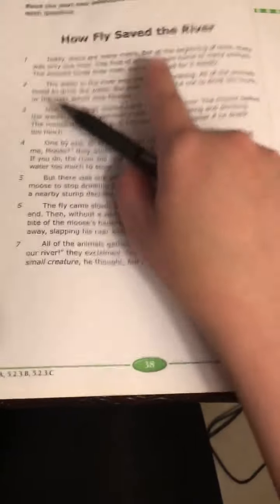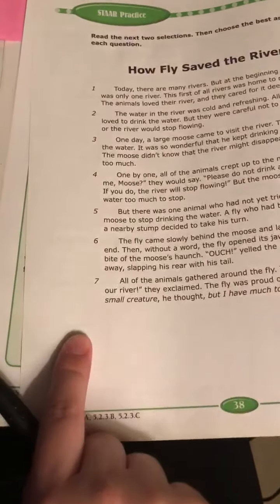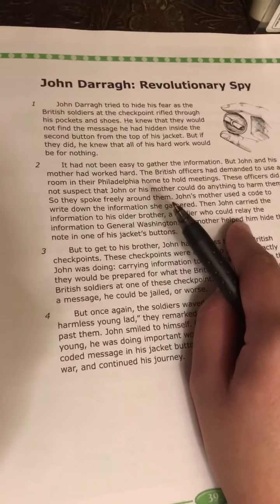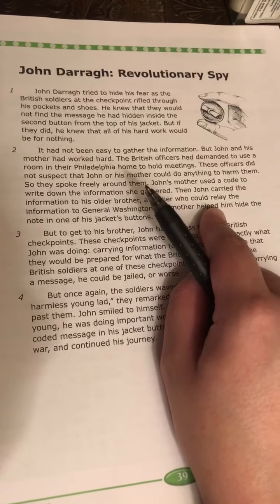You're reading How Flies Saved the River. You're going to do your unwrap, your summaries. John Dara, the Revolutionary Spy, you're going to do the same. Do your unwrap, do your summaries. That's going to be Wednesday. And then on Thursday, you're going to answer your questions.